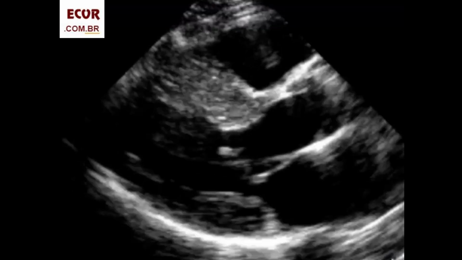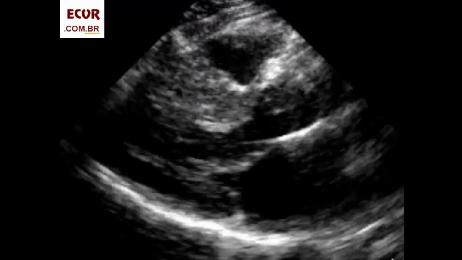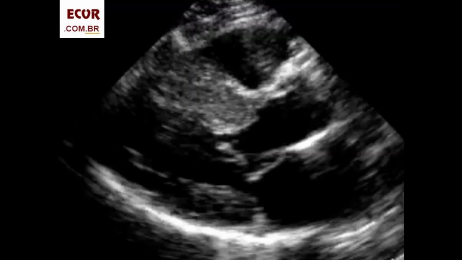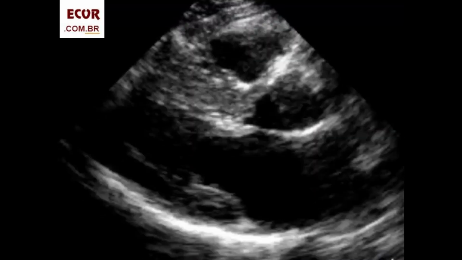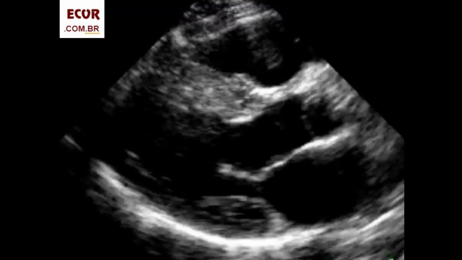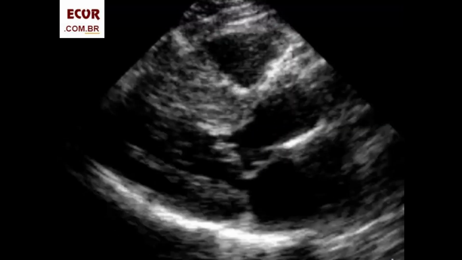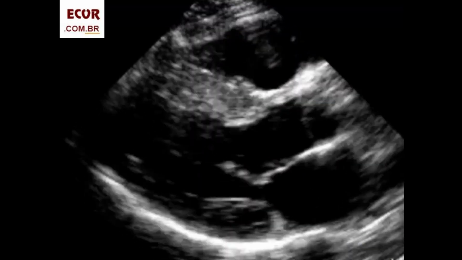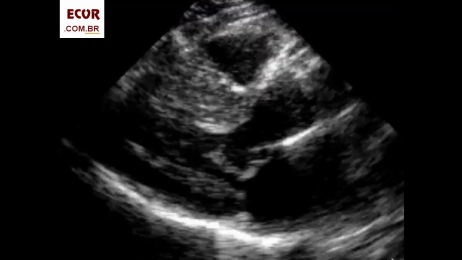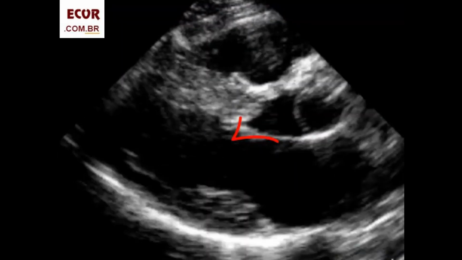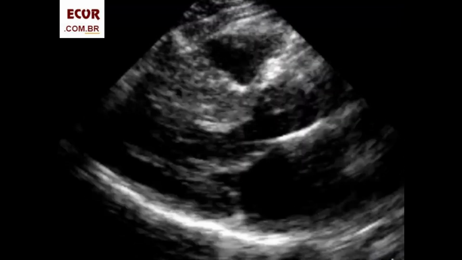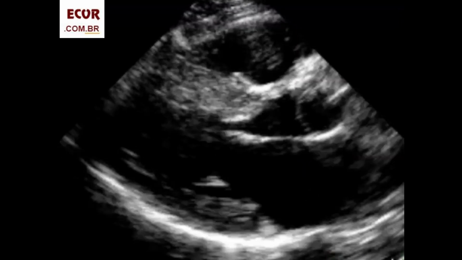In other words, the SAM may be due to the existing gradient pulling the chords, and not a cause for the obstruction, as it would be if the SAM were due to the anterior leaflet moving to and obstructing the left ventricular outflow tract. Our impression is that SAM is produced by the chords that are elongated in relation to a small hypertrophied cavity.